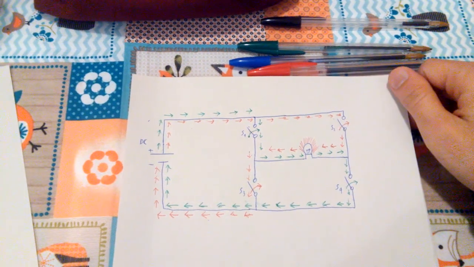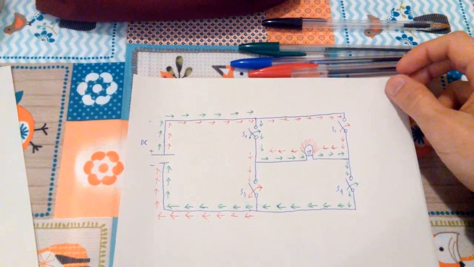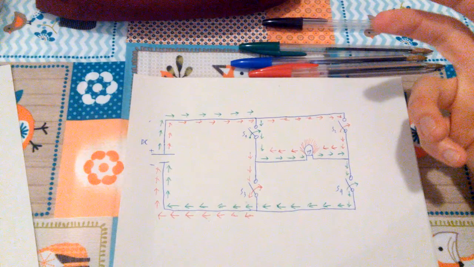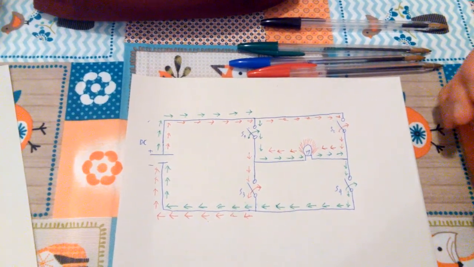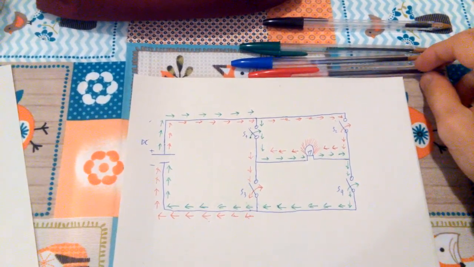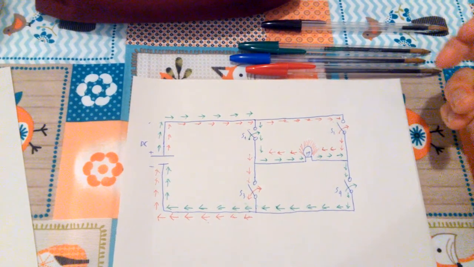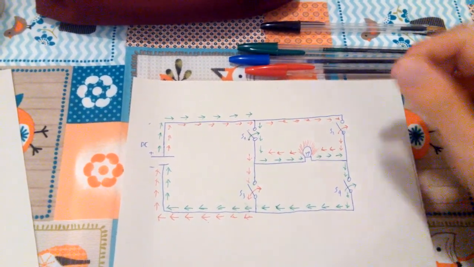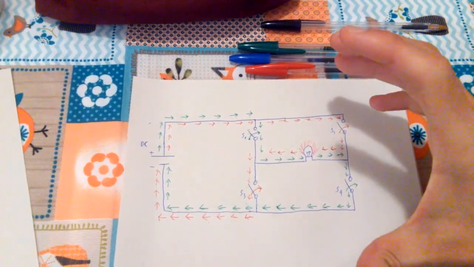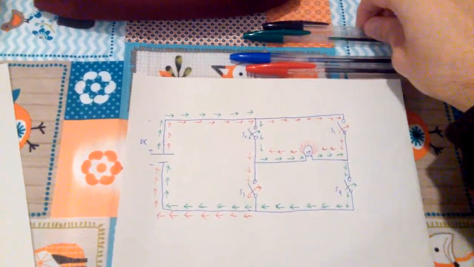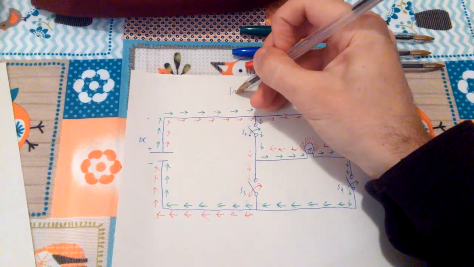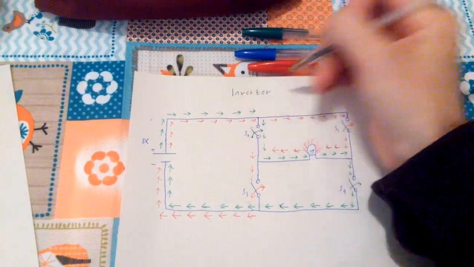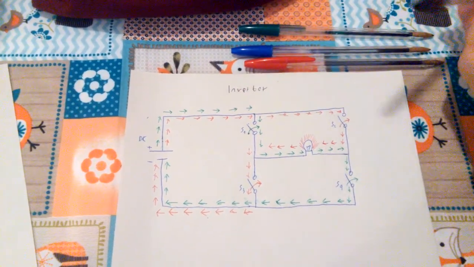So for any meaningful use, since our outlets need AC, we would have to convert it to AC to make it useful. So we do something like that. Kind of. Oh, by the way, this is called an inverter. So this is an inverter.